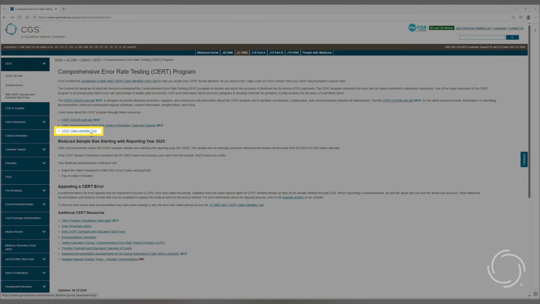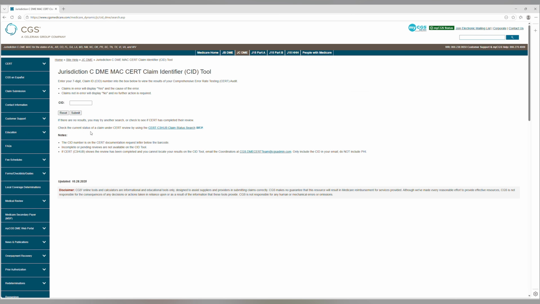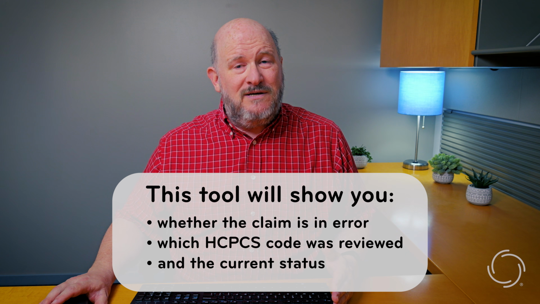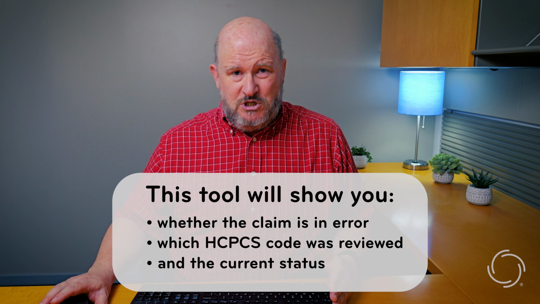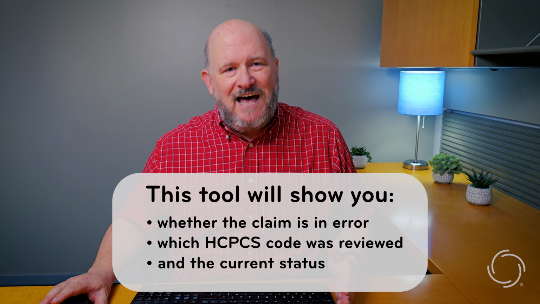Click one of these links for the Claim Identifier tool. They both go to the same place, and enter your CID again. This tool will show you whether the claim is in error, which HCPCS code was reviewed, and the current status. If the tool shows that documentation is still missing, go ahead and send the missing information to the CERT contractor.